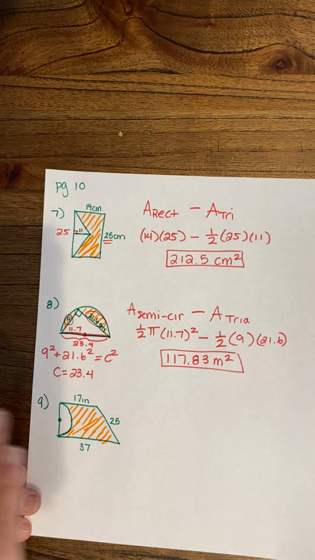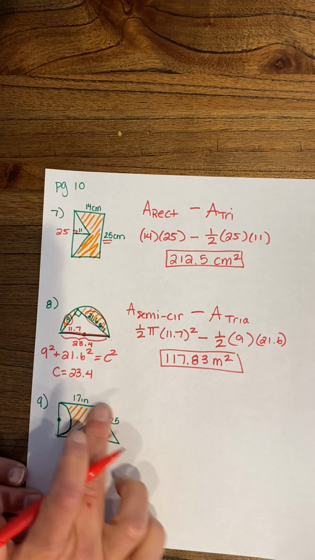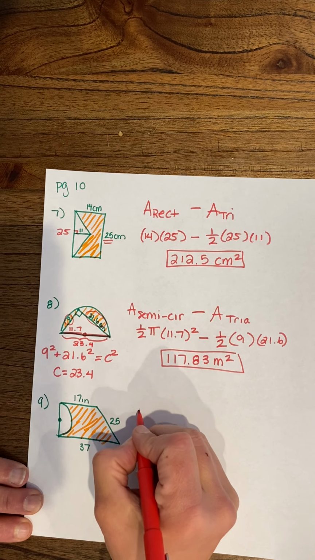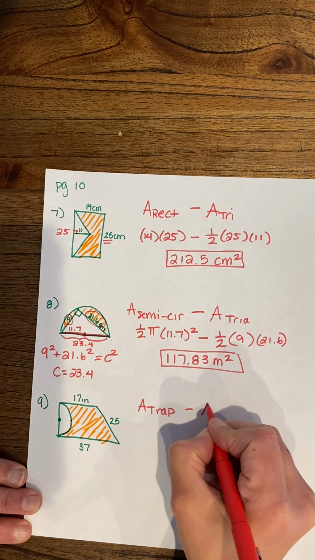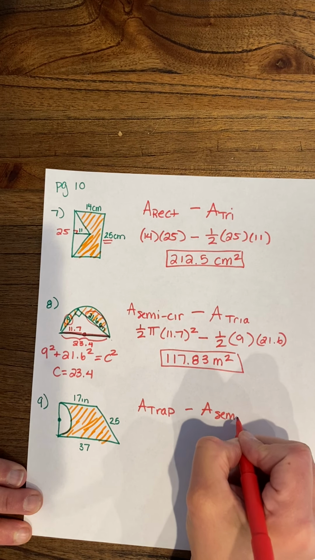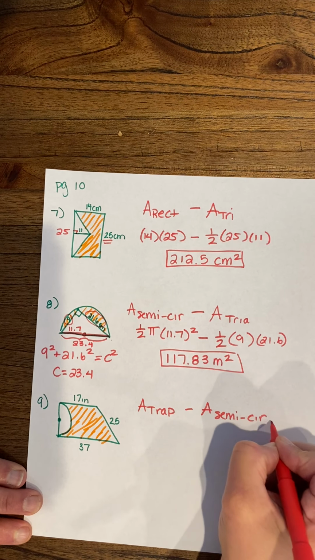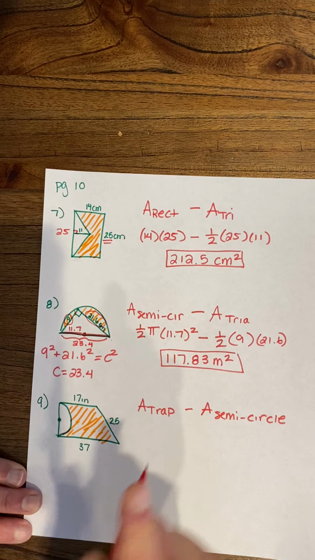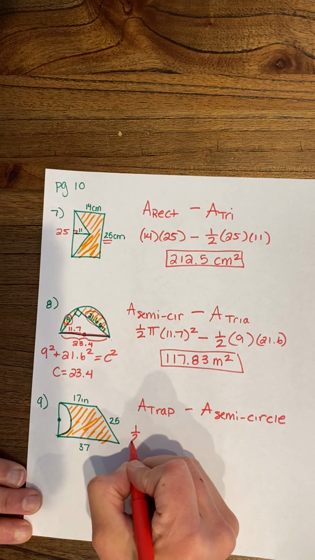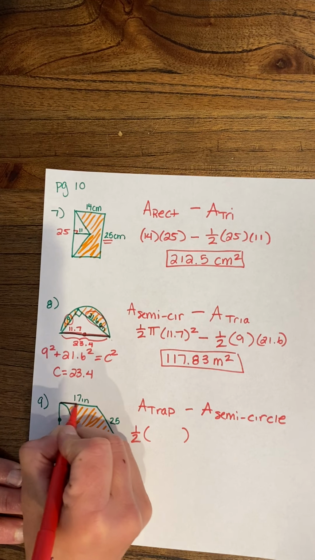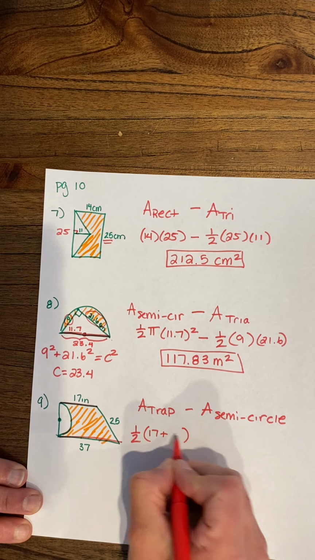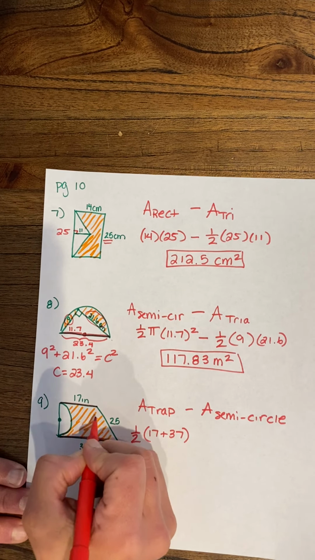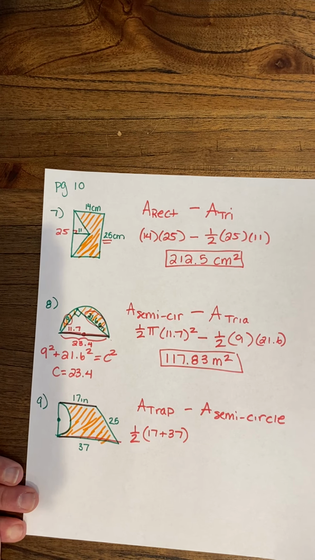Okay, so the final shaded area problem. So the outside of this is clearly a trapezoid. The inside unshaded is another semicircle. Okay. So again, starting with the formula of a trapezoid, we have 1/2 base 1, we got it, it's 17, plus base 2, we got it, it's 37, times the height of the trapezoid. Well, that's what we don't have.